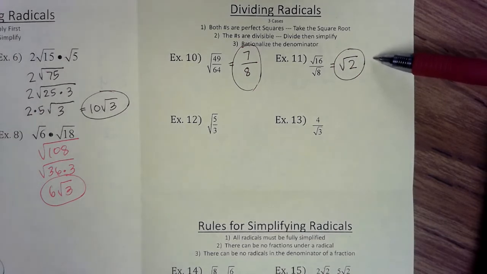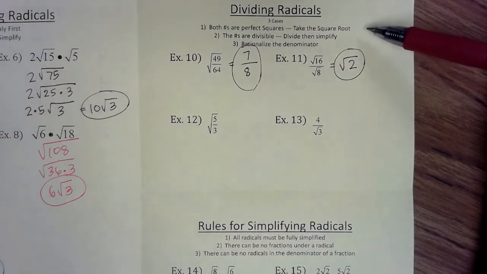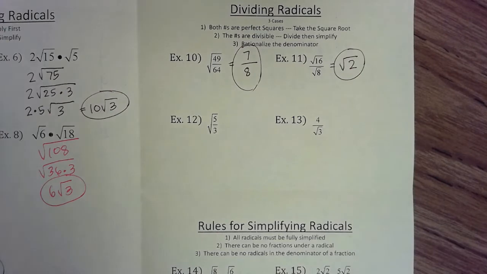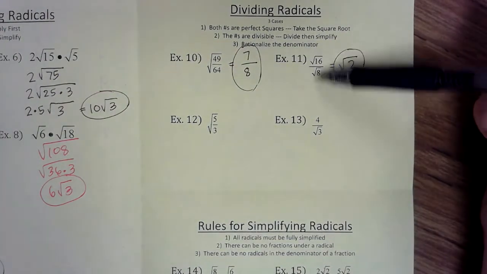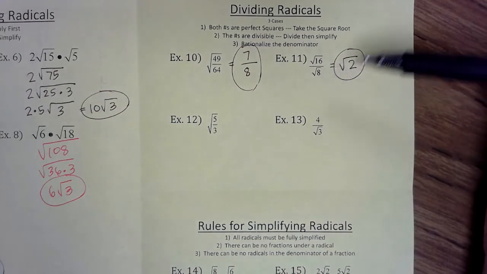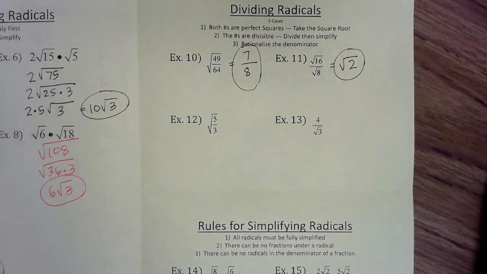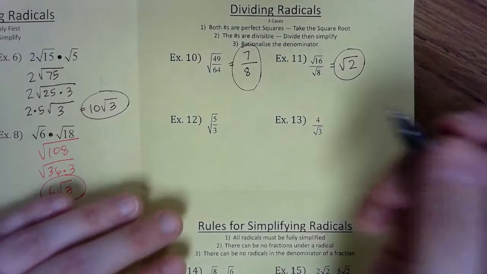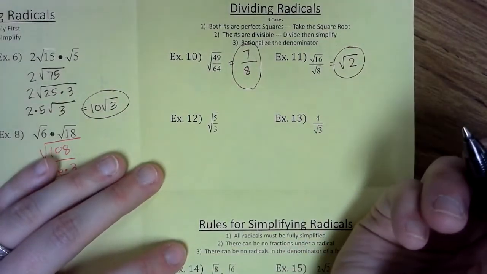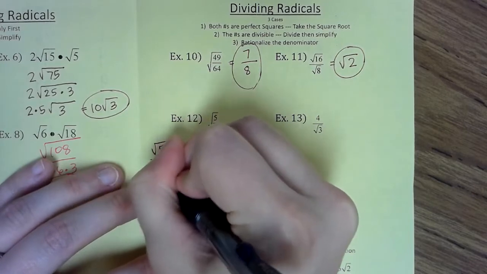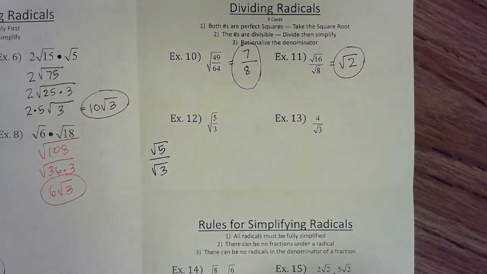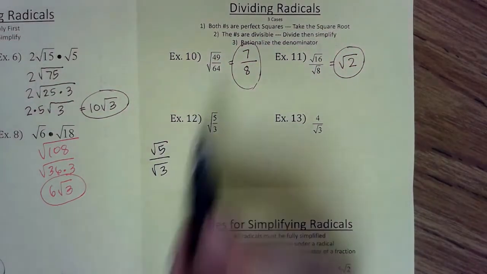And then the last case that could happen is that you're going to have to rationalize the denominator. You know you're going to have to do this if both numbers aren't perfect squares or if they're not divisible. Okay, if you can't simplify them that way. Here's how you rationalize the denominator. First, I'm going to take this problem, square root of 5/3, and rewrite it as the square root of 5 over the square root of 3. I like for both of my terms to have a radical instead of one big radical.